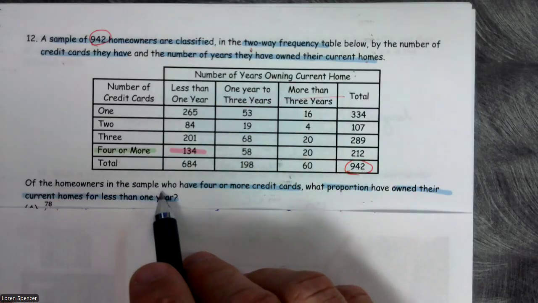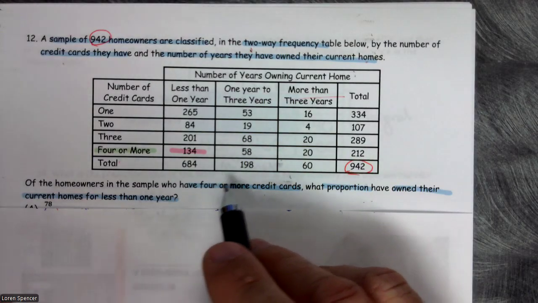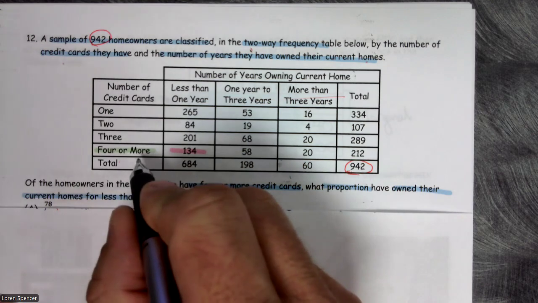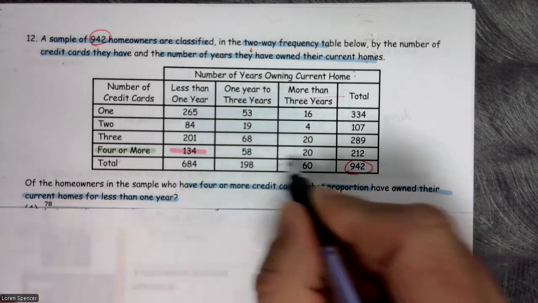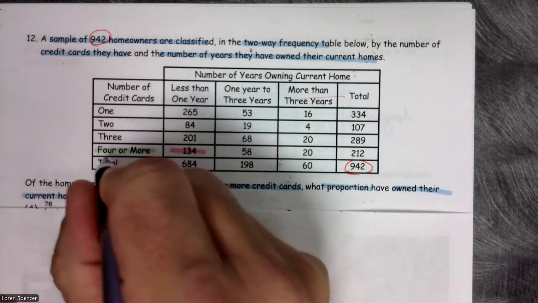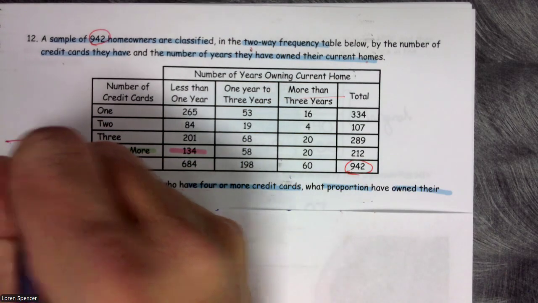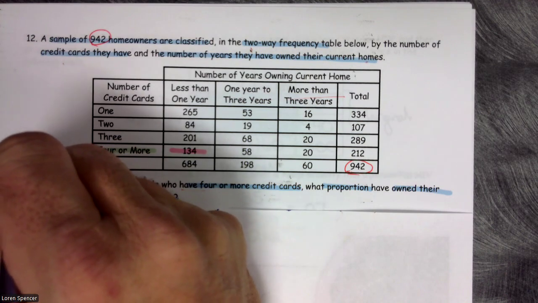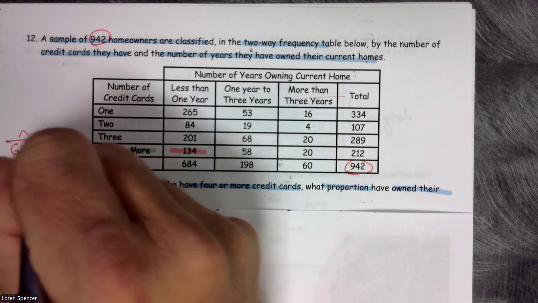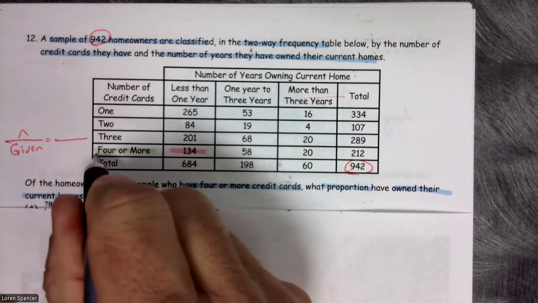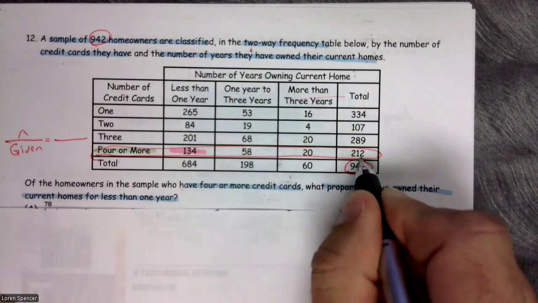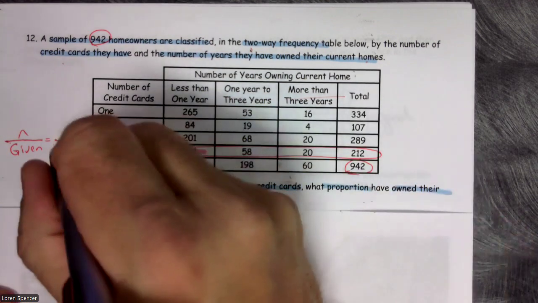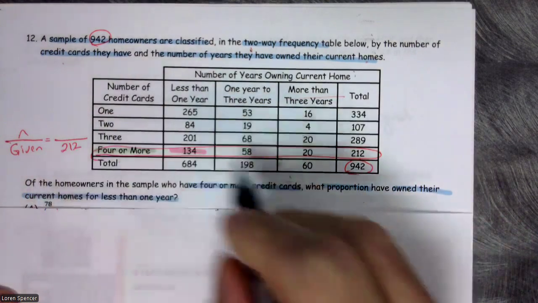Of the homeowners in the sample who have four or more credit cards. Okay, so they're telling us of this group. From the group of four or more, that's like saying given, and remember it's intersection over given. So from the group of four or more, we have 212. That's the group that I was taken from.